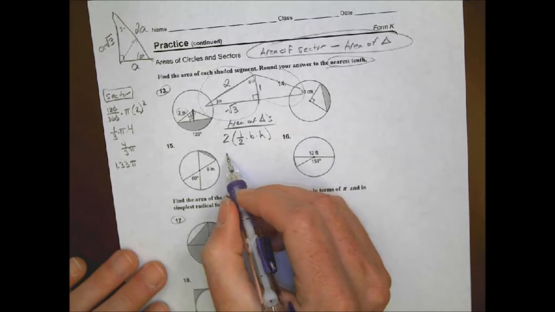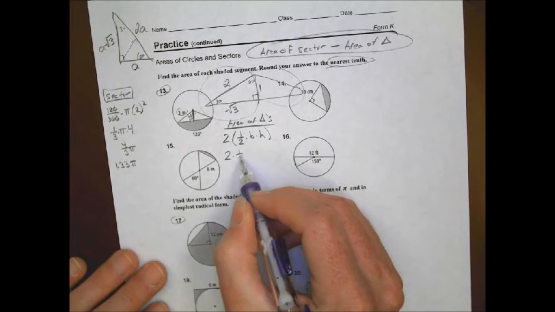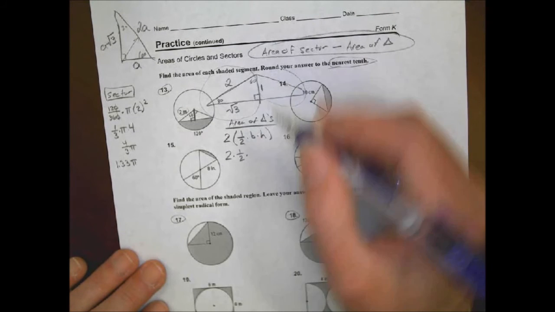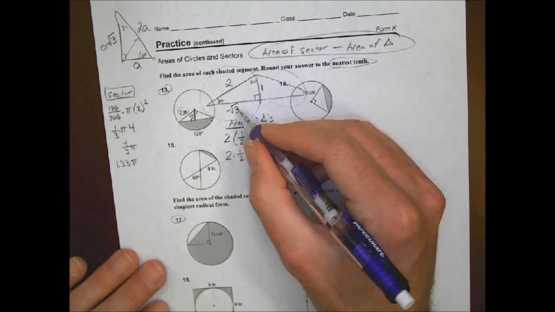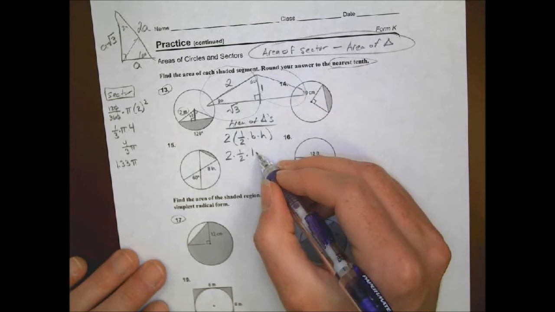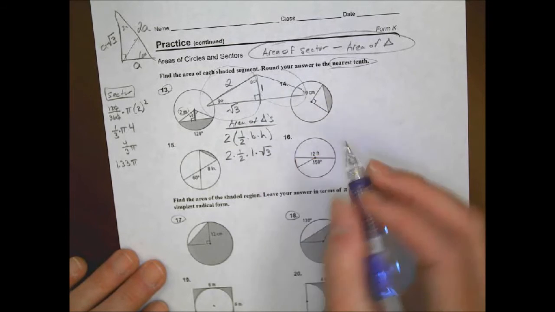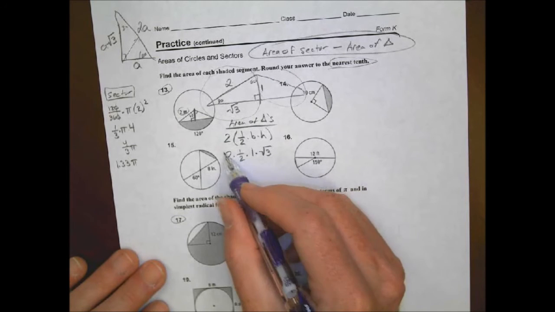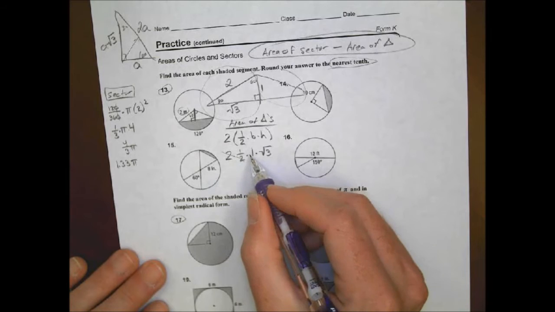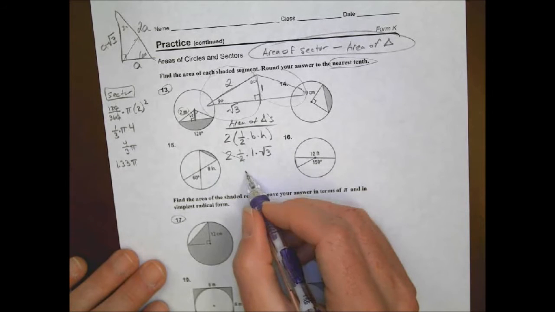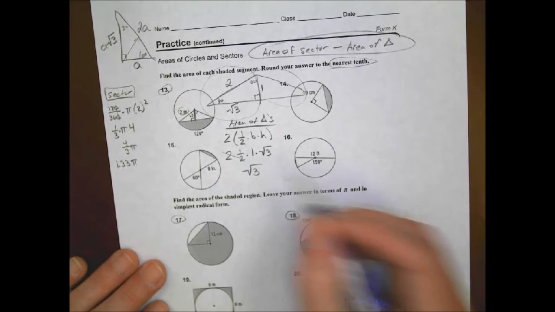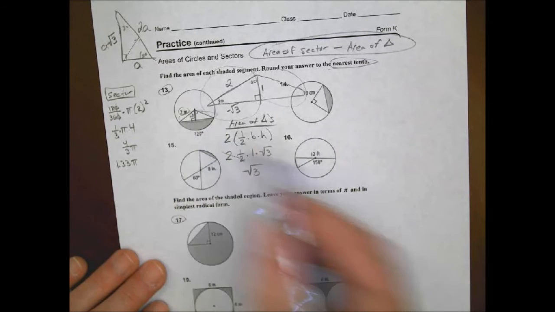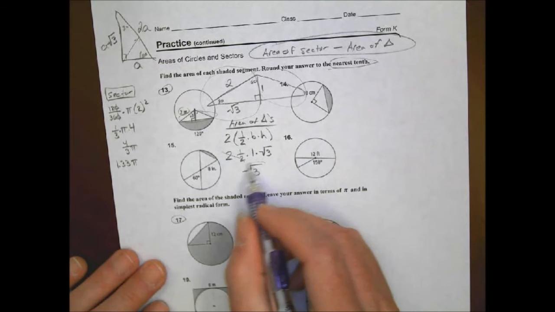In this case, 2 times 1/2 is still there, no problem. My base, we said, was 1, and my height is here at √3. Well, 2 times 1/2 is 1, those reduce, times 1 is still 1, times the √3 is just simply √3. So my area for this whole triangle is √3, all right?